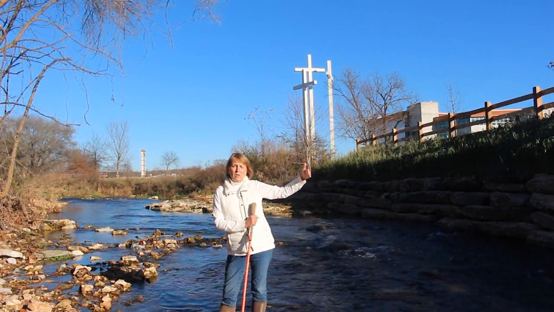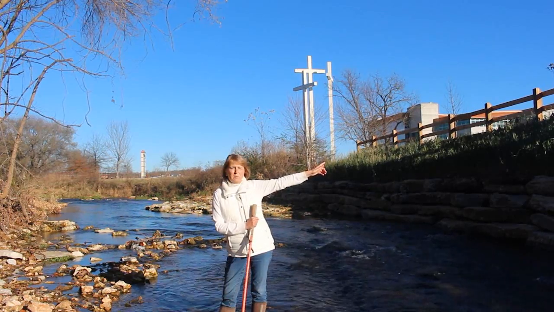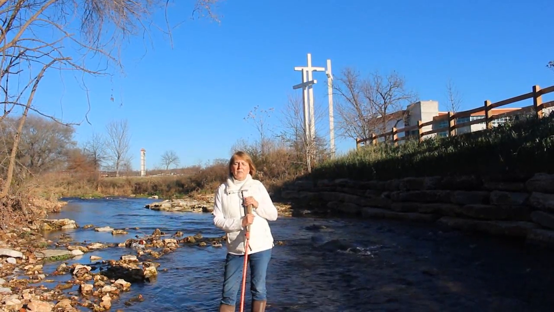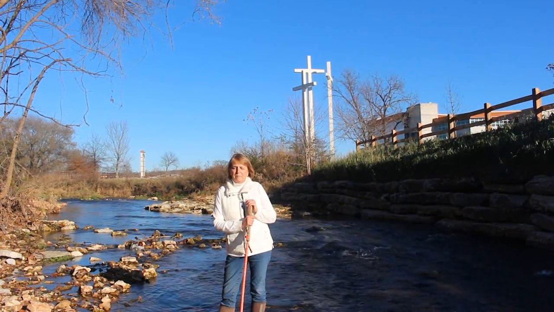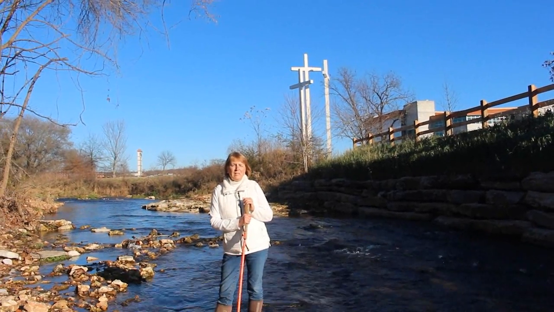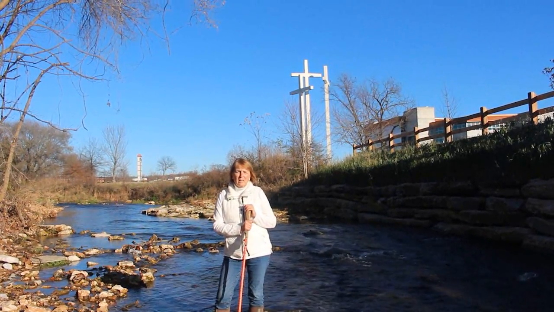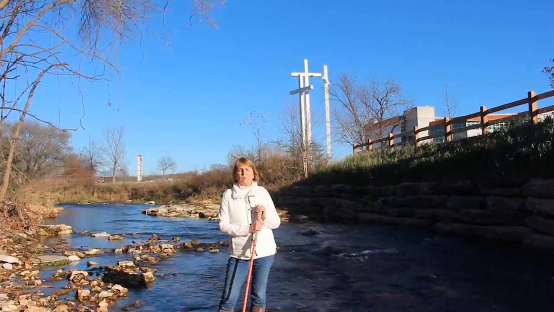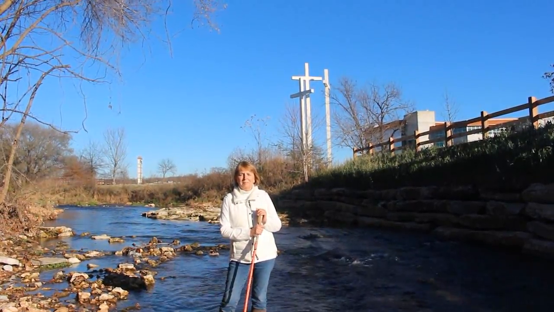Because the trail is so close to this, the city decided to put this fence up for safety reasons. Anyway, again, this has been very effective in protecting the trail, and they should not have any more problems after this.